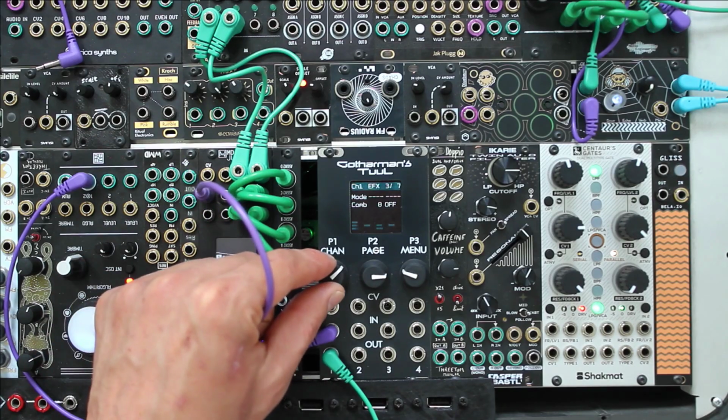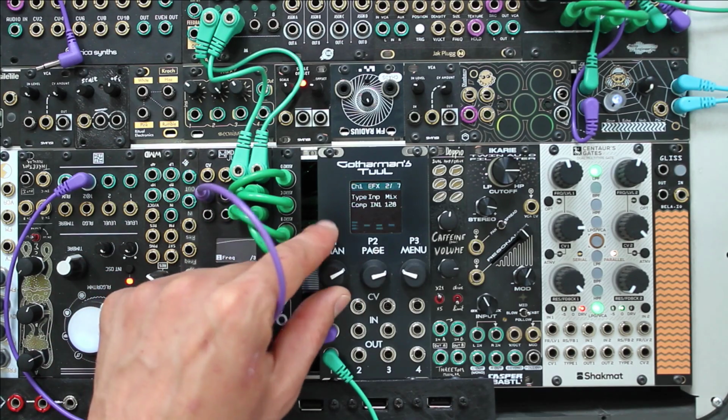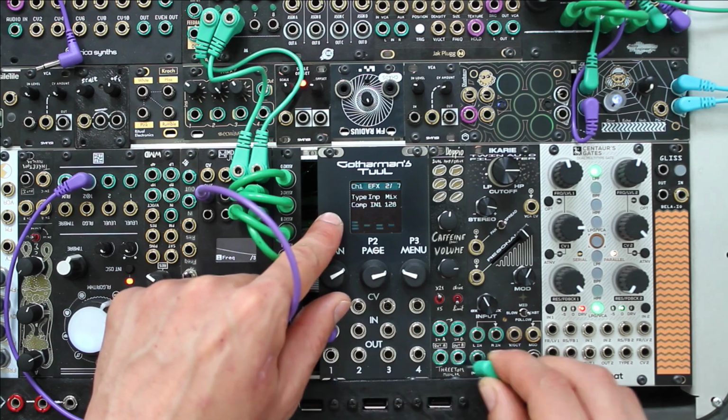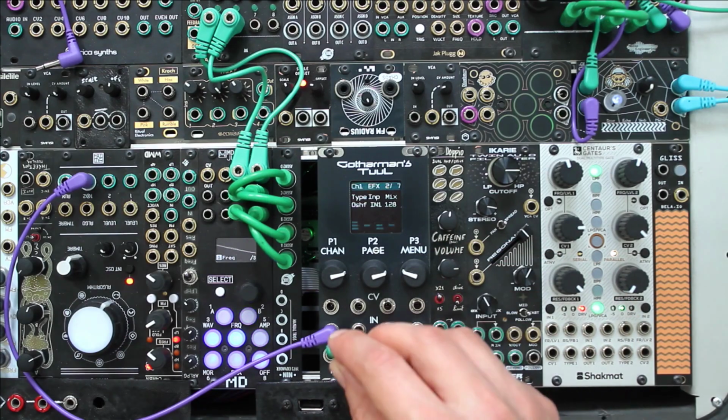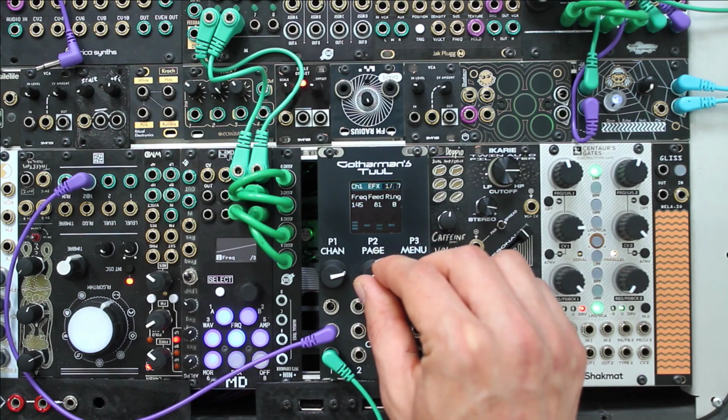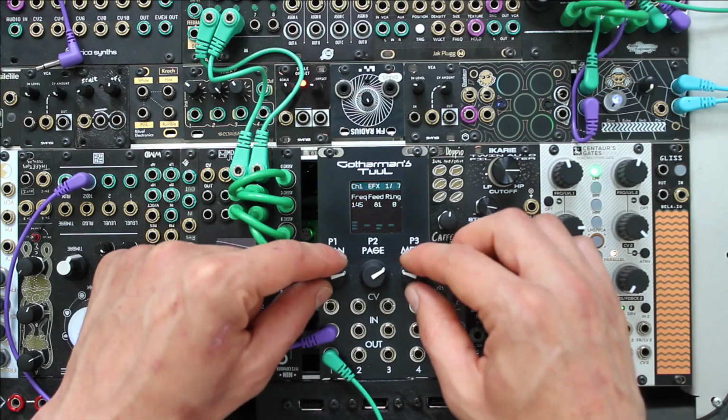After, you have a compressor with a sidechain input and the overshifter. This is a strange one, so let's hear it. You have the frequency, the feedback, and the ring modulator.